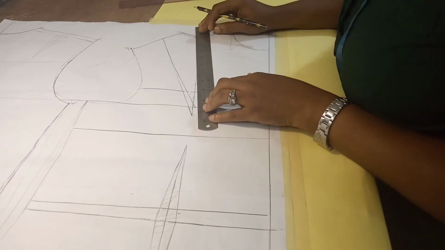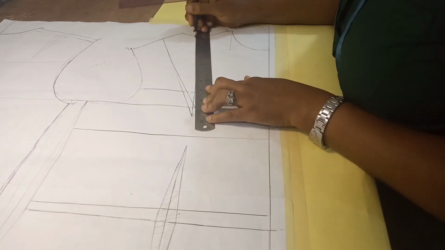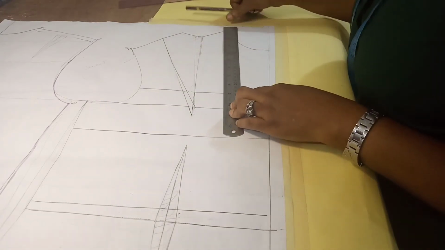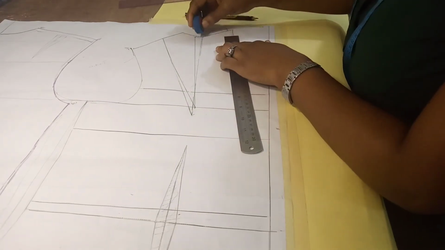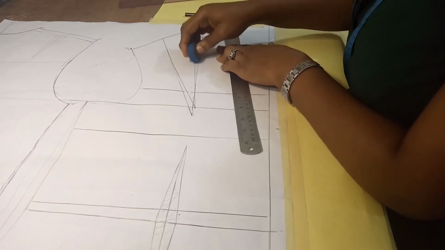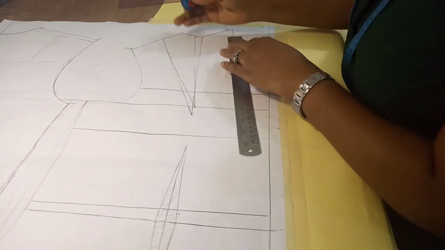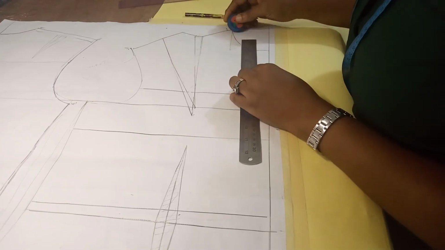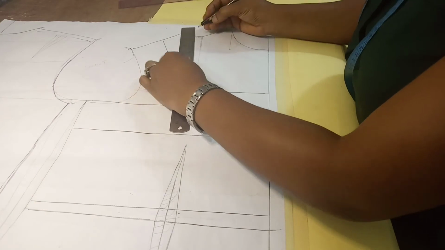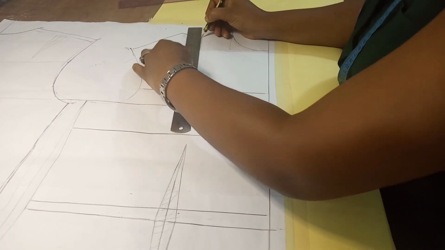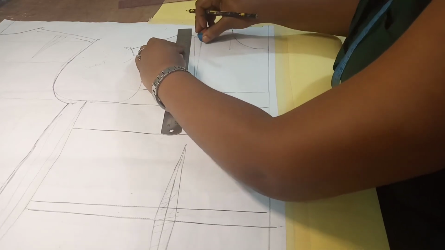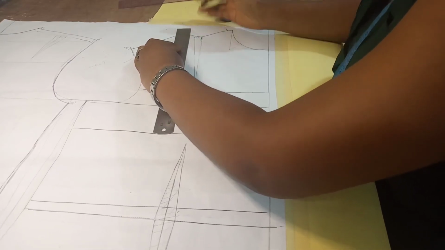I'm going to redraw my shoulder. So this will now be my new shoulder. I am going to clean this so that it's clearer. I'll convert this into a broken line. Old dart into a broken line so that we know the darts we're using.